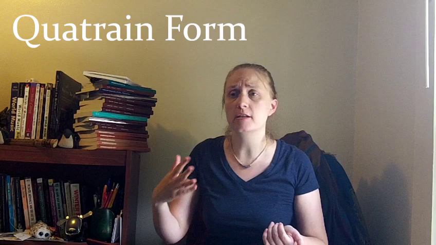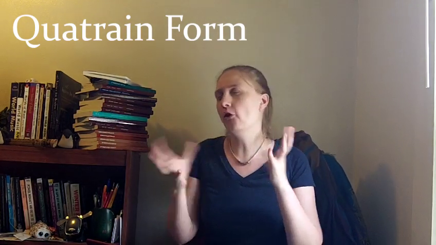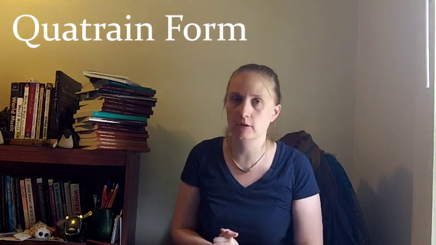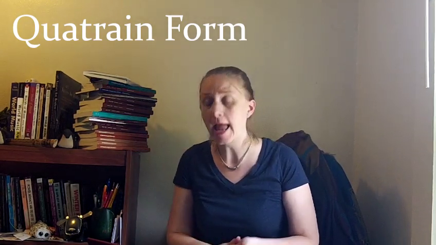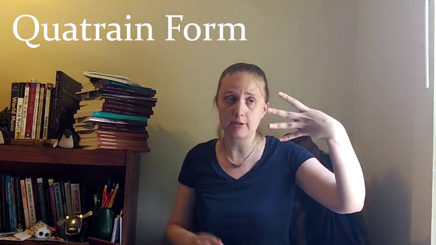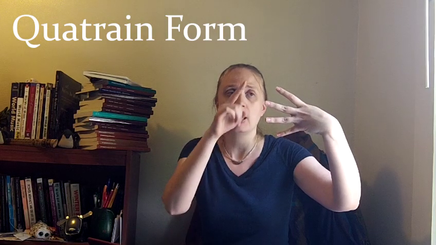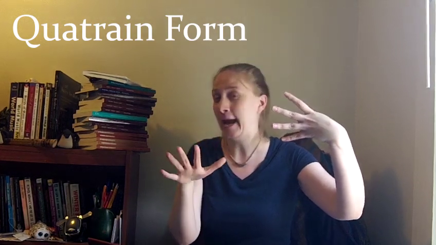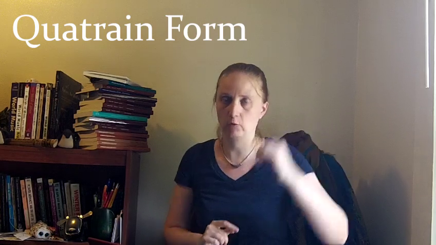Sometimes these also have these natural lifts and pauses in the middle of a line. But on the whole, the lines tend to be a little bit shorter in quatrain form. Okay? And usually within these 4 lines of text, the second and fourth lines rhyme. Lines 1 and 3 can, they don't have to, but lines 2 and 4 will rhyme with each other.